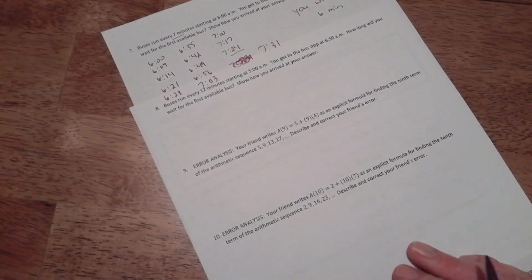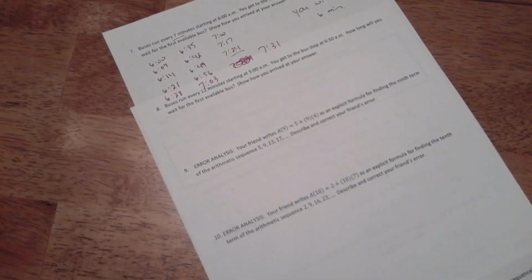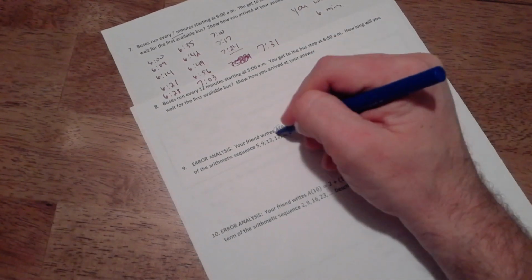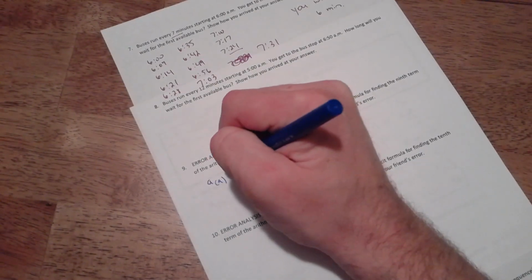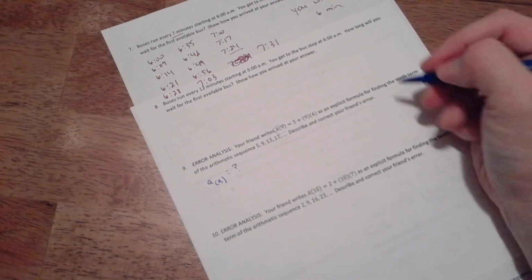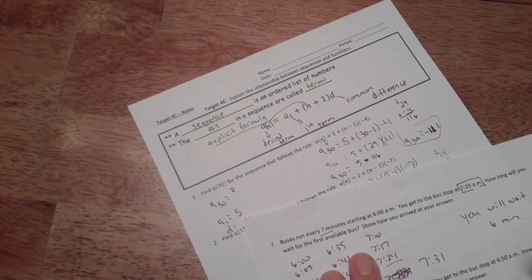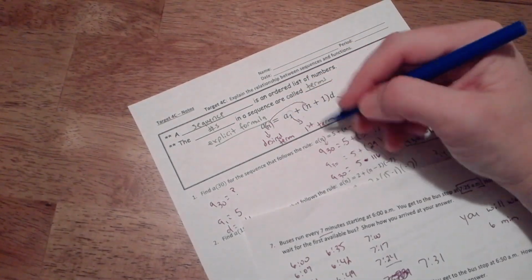And the last example is error analysis. Here you have to find out what your friend writes. Your friend writes a sub 9. Right? We don't know what that is. But we should know what this is using our notes. So the first term is here.